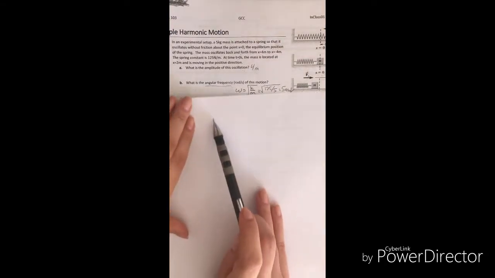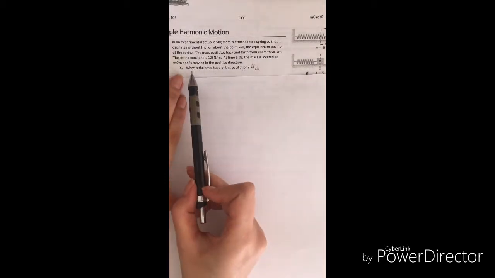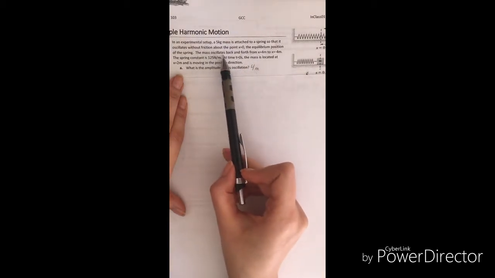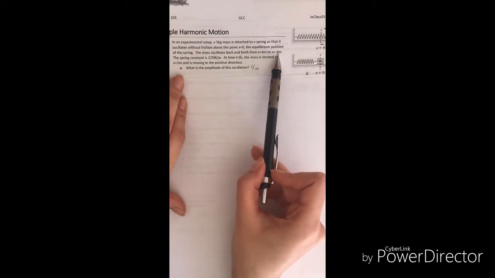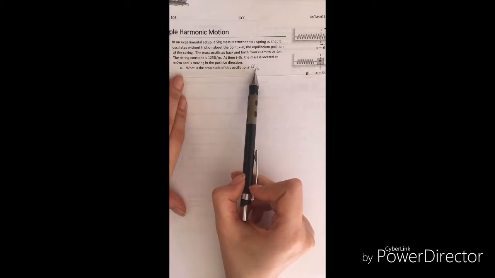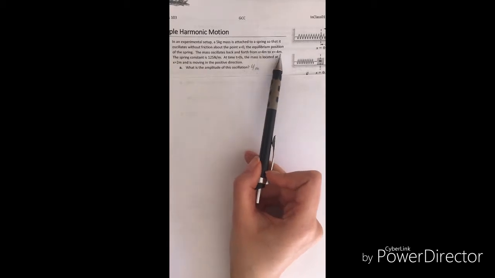Now, part A said, what's the amplitude of this oscillation? In the question it said the mass oscillates back and forth from x equals 4 meter to x equals negative 4. So the amplitude of this oscillation is 4 meter, because we can stretch or compress at a maximum and minimum of 4 meter and negative 4 meters.